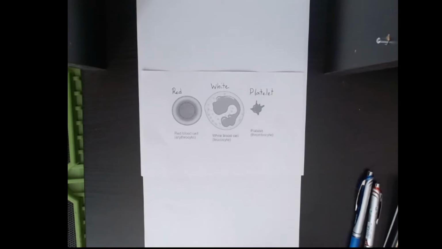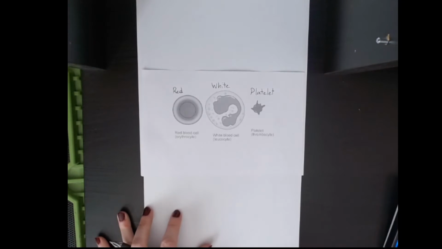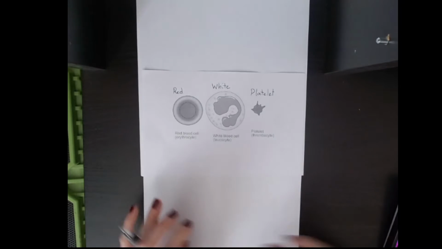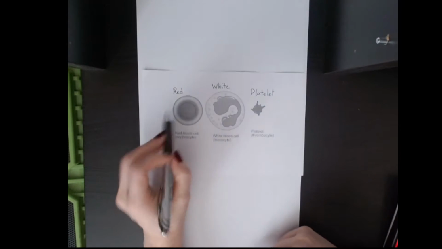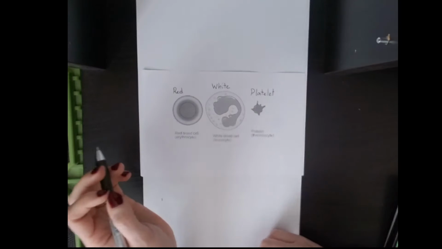So in terms of blood cells, I have little diagrams here of the different types of blood cells. I'm just going to do a short thing about each of them. So you have red blood cells, you have white blood cells, of which there are two types that you should know for iGCSE, and then you have platelets.